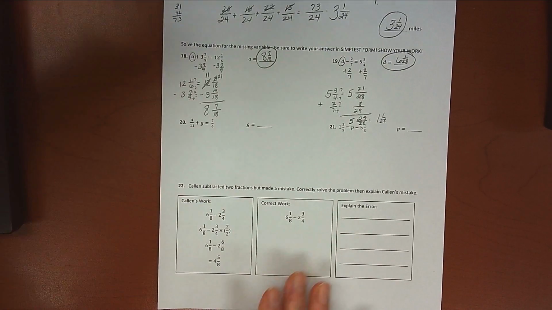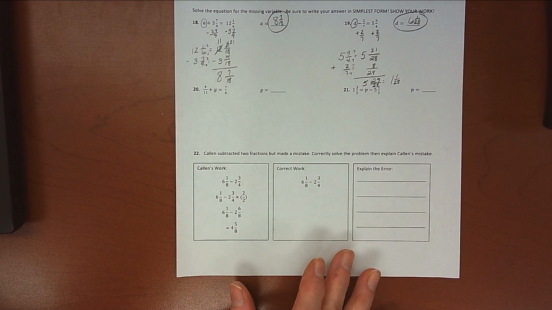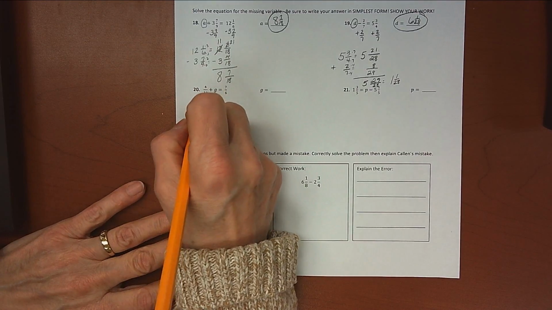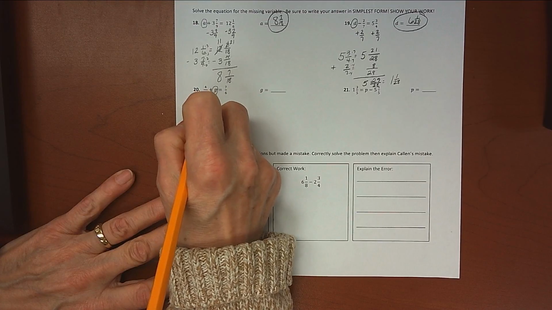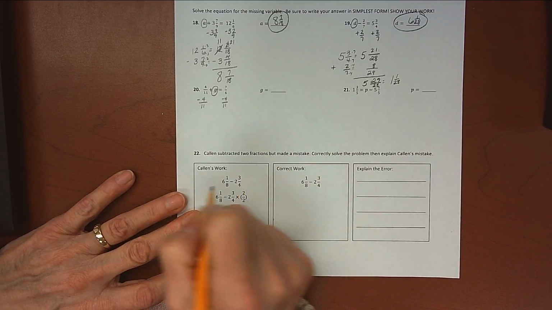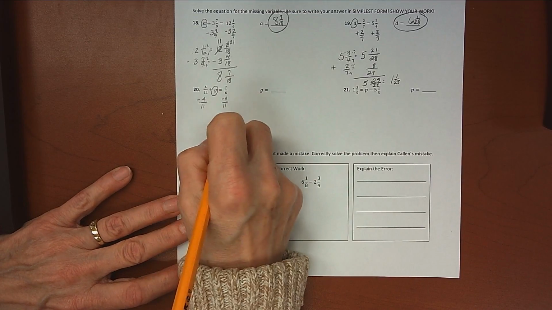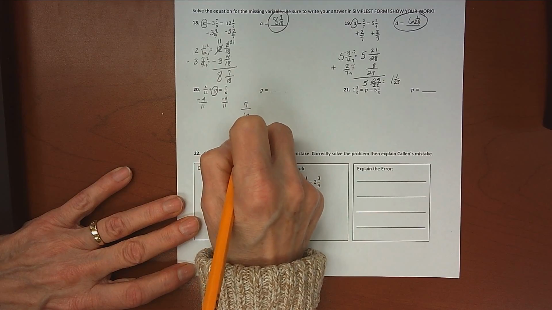Okay. Number 20, we have 4/11 plus G equals 7/6. So we need to isolate this G. In order to do that, we're going to subtract this 4/11 so we can get rid of it from that side of the equal sign. We do that on both sides of the equal sign. So we're going to be working out the problem 7/6 minus 4/11.